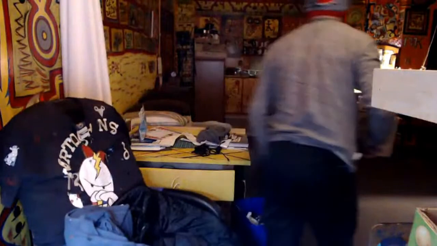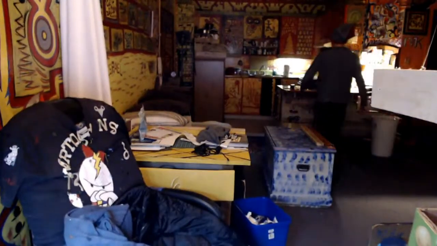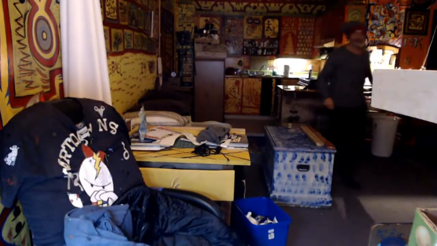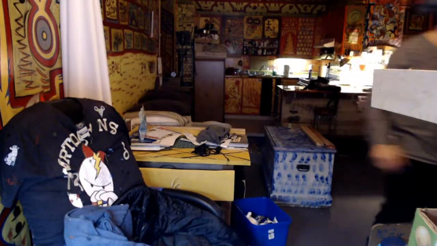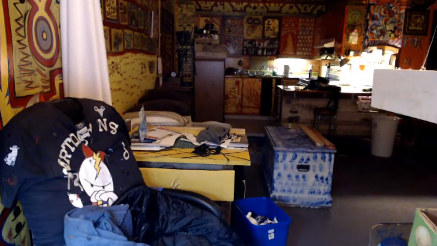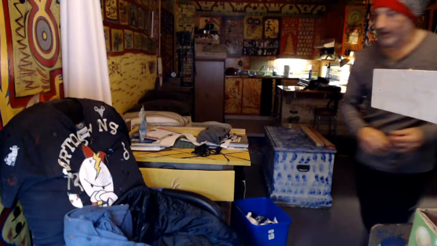What happened to my cube? I think I left my cube on the table. Wow, it's really snowing out, eh?